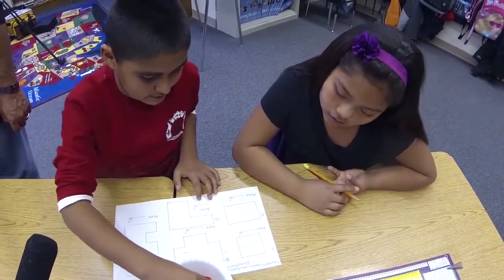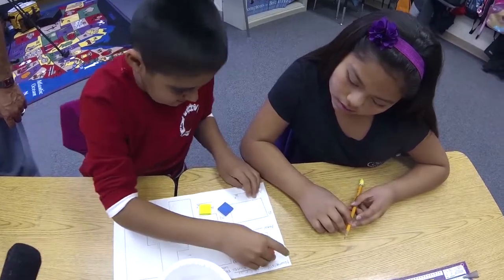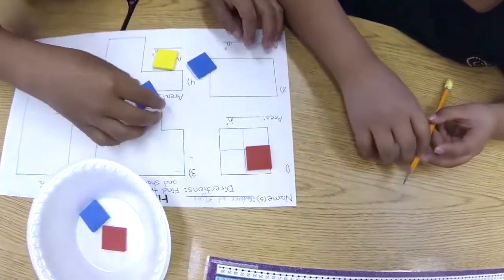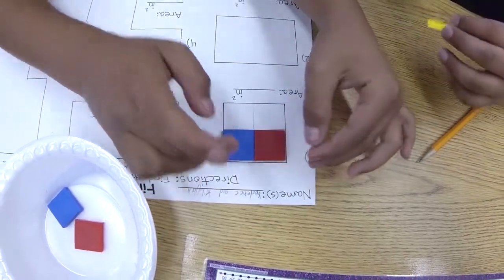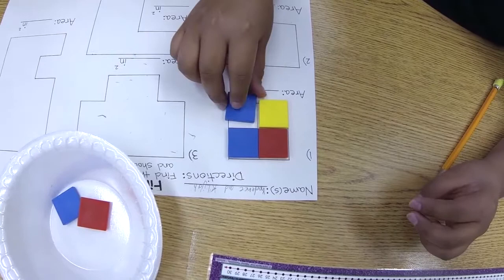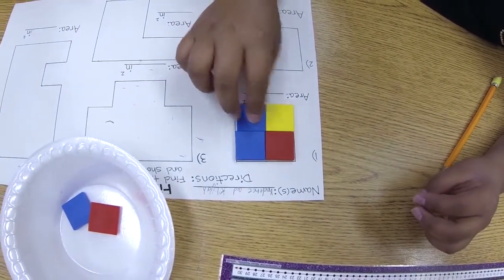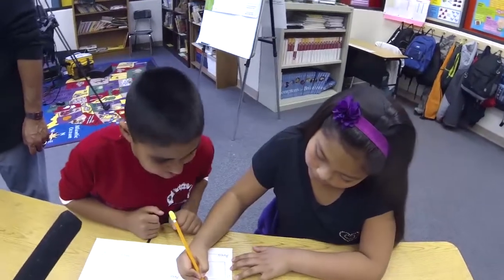And we can try, let's see if we're right with this. So it's 4 square units. Yeah, 4 square inches.